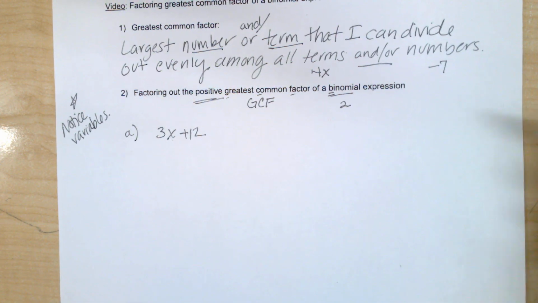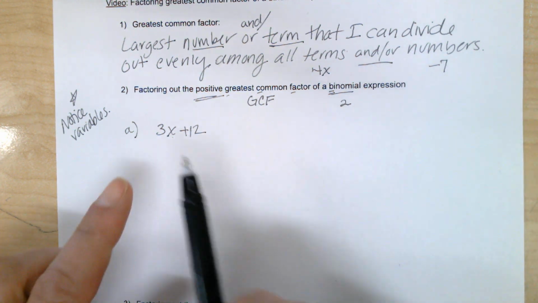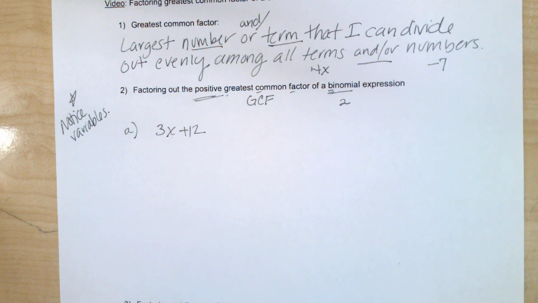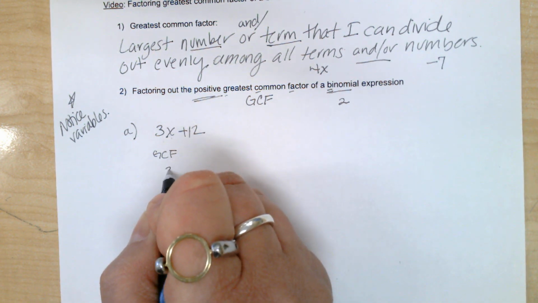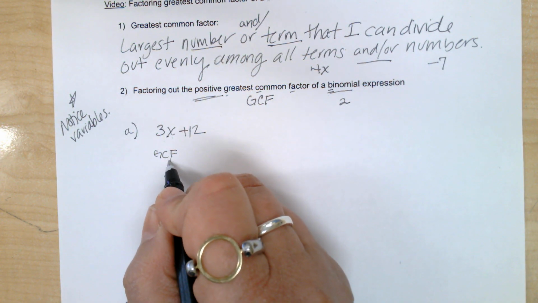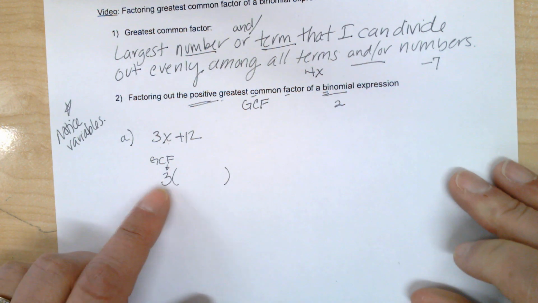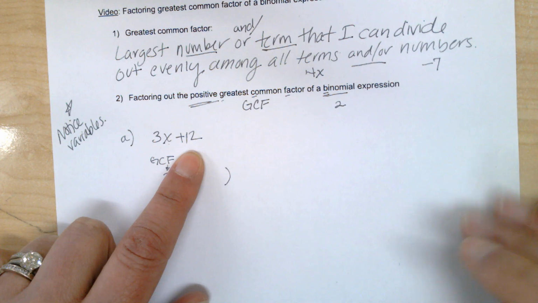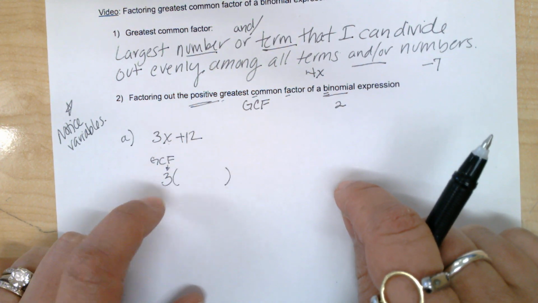That's something to notice. Okay, so we don't have a variable here, so we're just going to think of a number that we could divide out of both 3 and 12. And you're right, the number is 3. So our greatest common factor, or our GCF, is 3 because that's what we're able to divide. We write the GCF, and then we put a set of parentheses, because we have two terms, and that's why it's called a binomial.